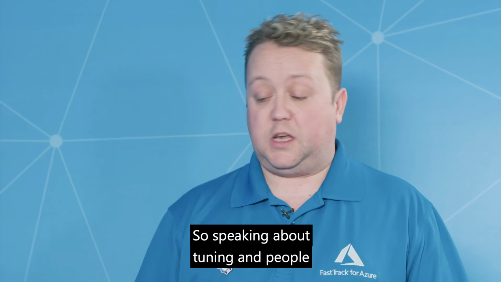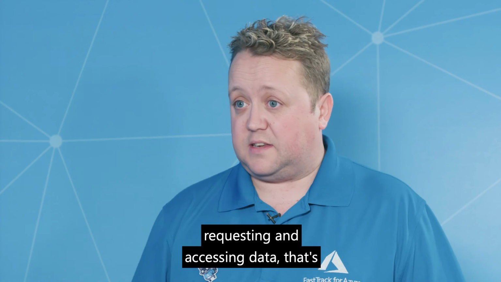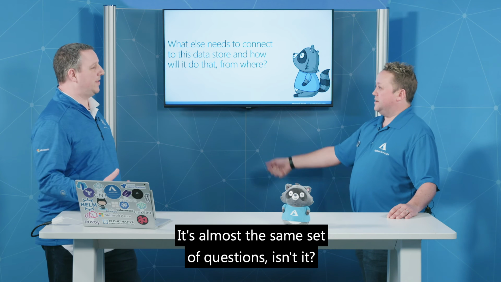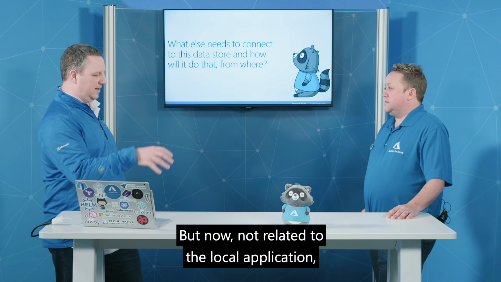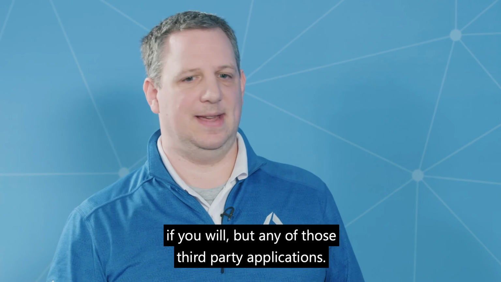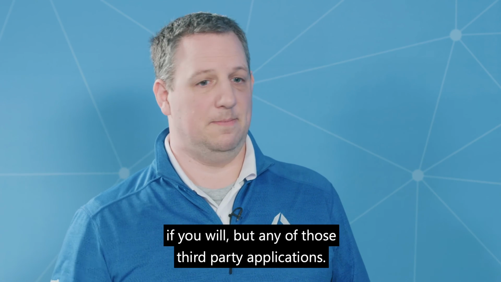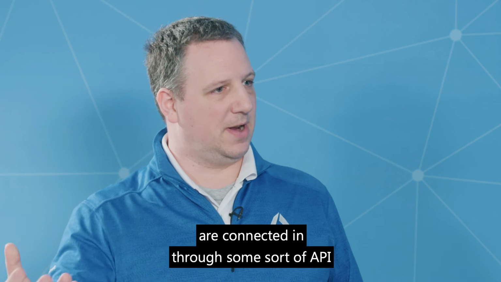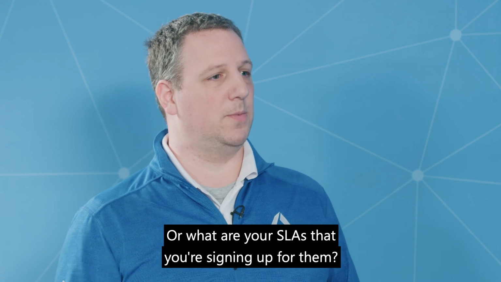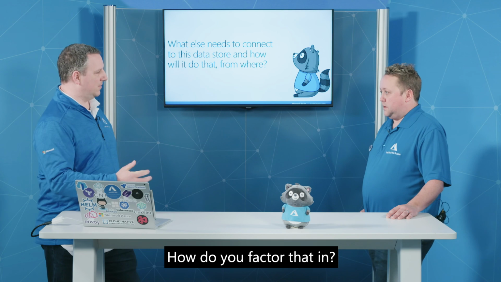Okay, cool. So speaking about tuning and people requesting and accessing data, that's another key consideration, right? So who can connect to that data and where are they located? Yeah, and where will they do it? Where are they sitting? It's almost the same set of questions, isn't it? But now not related to the local application, but any of those third-party applications, maybe other end customers that are connecting in through some sort of API to access that information. What are their requirements, or what are your SLAs that you're signing up for them? And how do you factor that in?